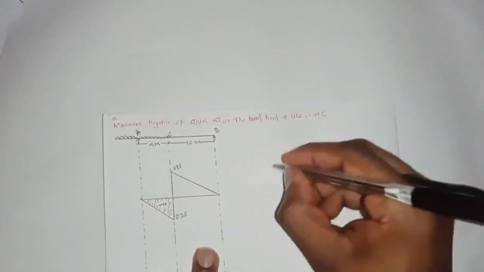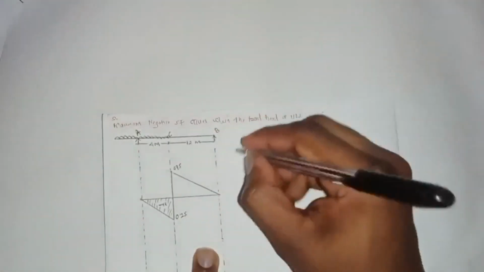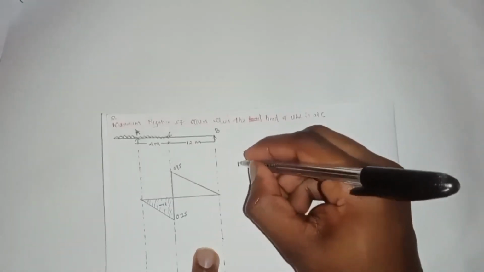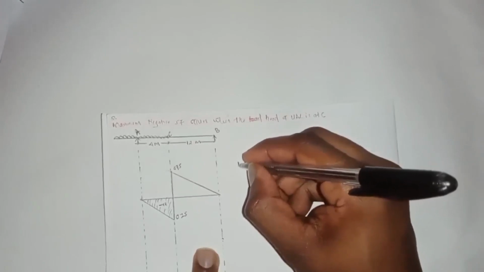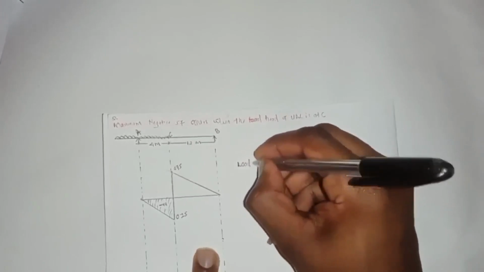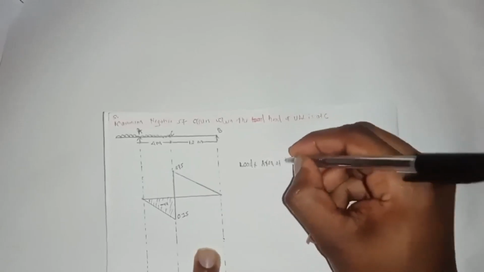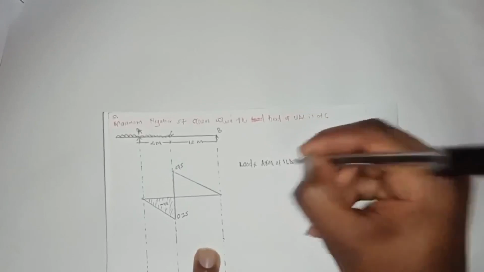To calculate our maximum negative shear force, the formula is load multiplied by the area of the ILD.